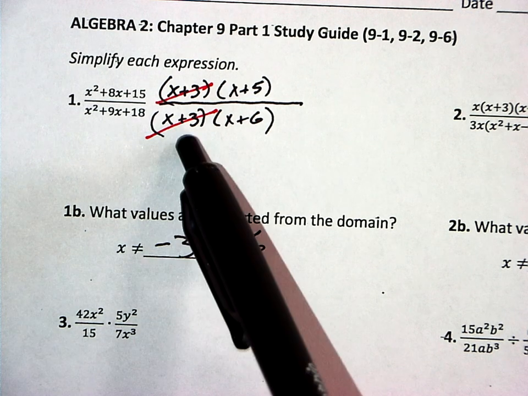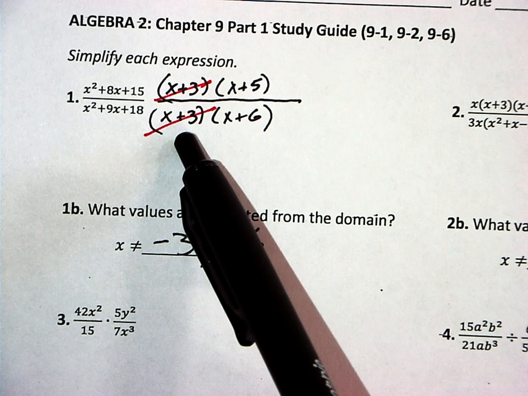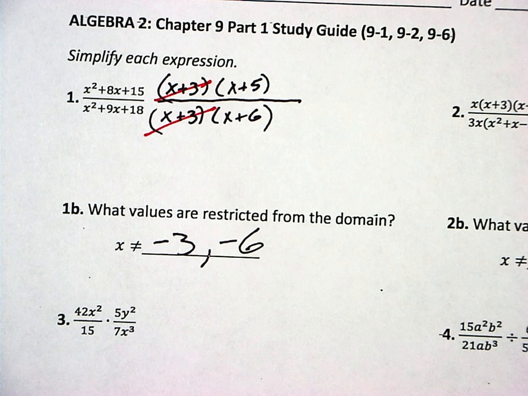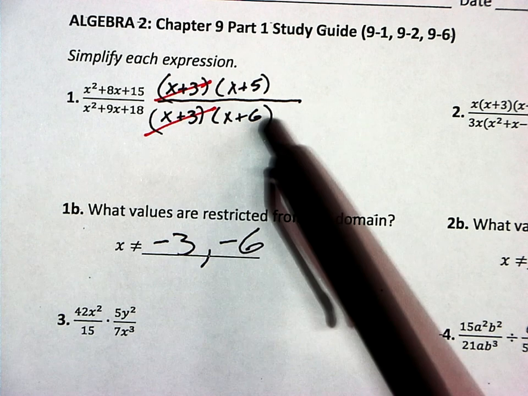All right, the bottom, what would give me a 0 in the denominator? Wait, I have a question. Why is it negative 3 if the 3's cancel out? Because it's still there to begin with. You'll find out next week when we graph this, it puts a hole in the graph. Because in its current state, it would produce a 0 in the denominator, which is against the law. We're not allowed to have 0 in the denominator.